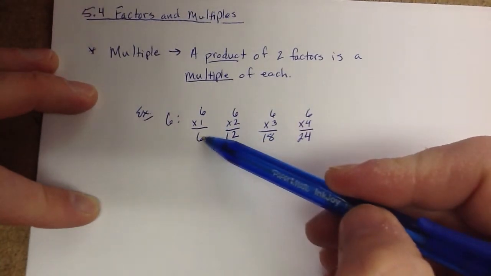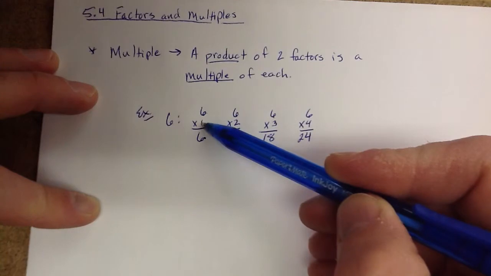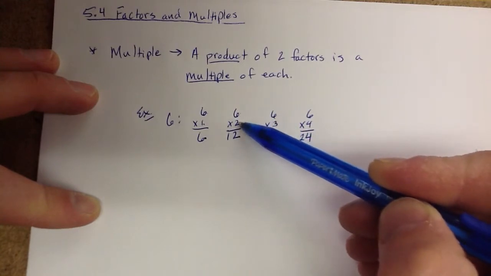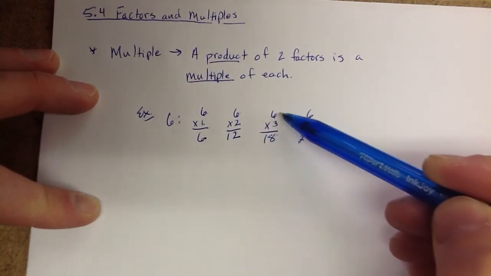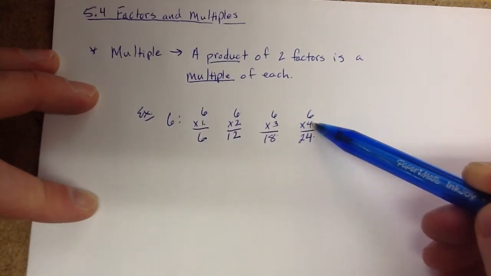Now 6, since it's the product, is a multiple of the two factors 6 and 1. 12, since it's the product, is a multiple of the two factors 6 and 2. 18 would be a multiple of both 6 and 3. And 24 would be a multiple of both 6 and 4.